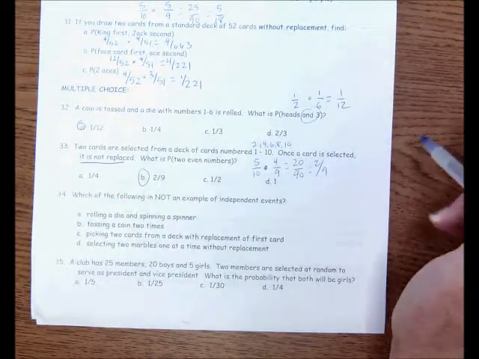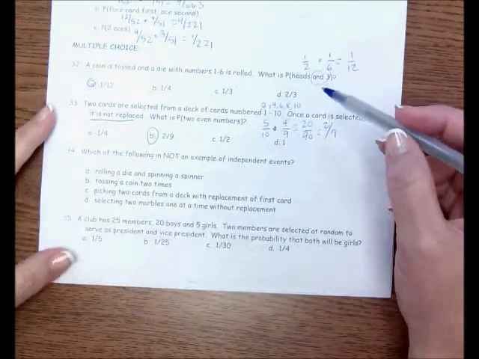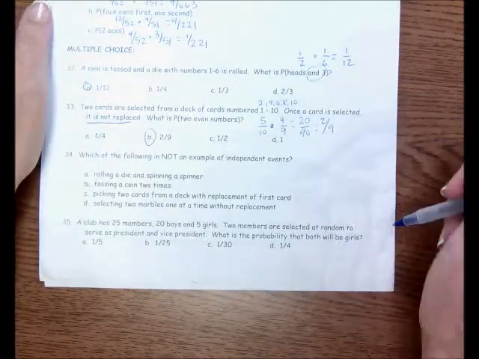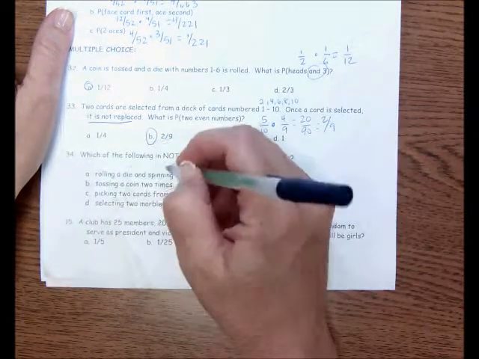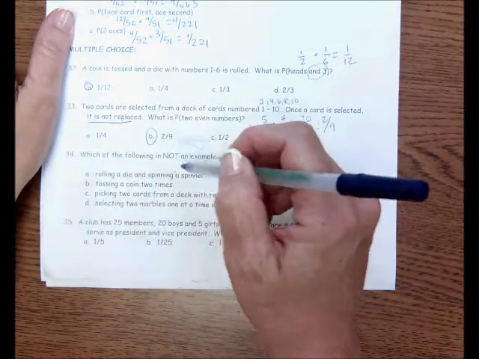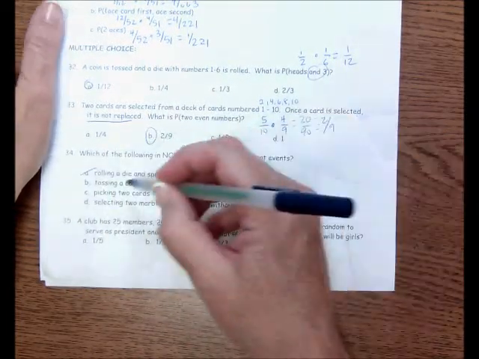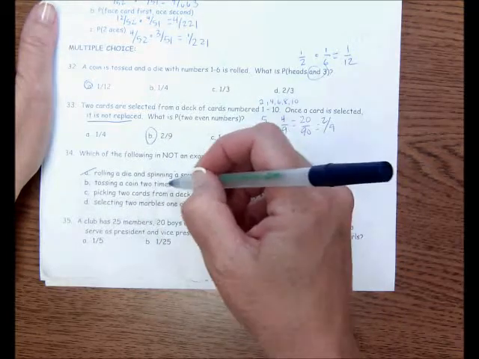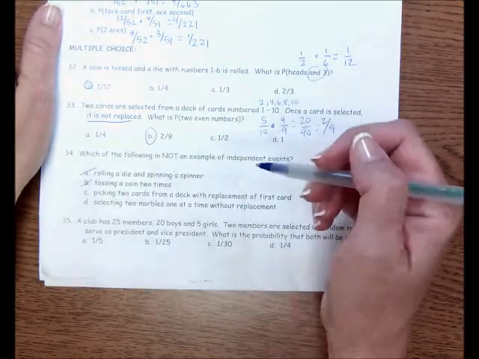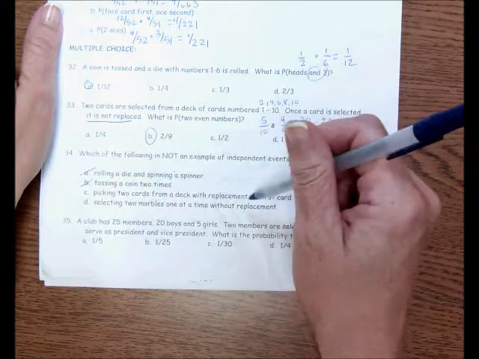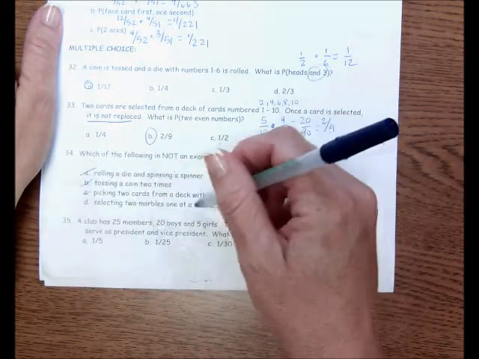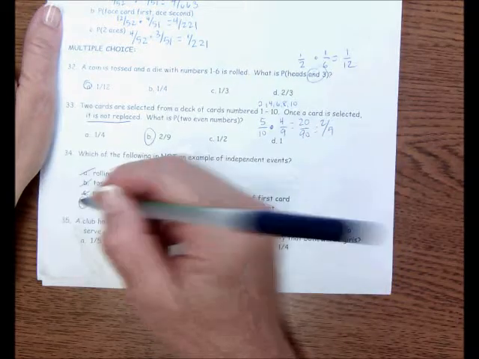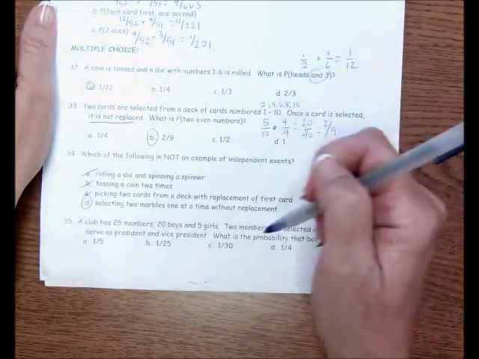34. Which of the following is not an example of independent events? Independent means one does not depend on the other. Okay? So, rolling a die does not depend on spinning a spinner. So that's not the answer. Tossing a coin 2 times, one does not depend on the other. Picking 2 cards from a deck with replacement, so that is independent. Selecting 2 marbles one at a time without replacement, that is dependent.